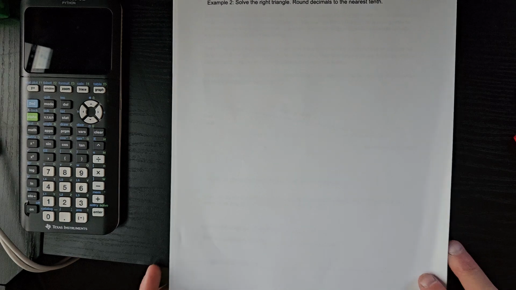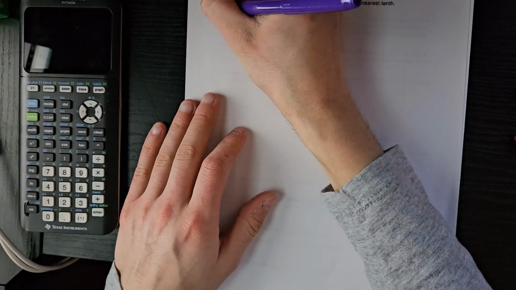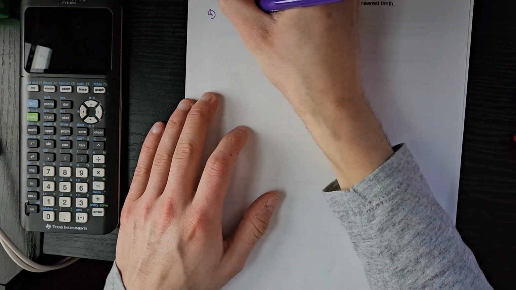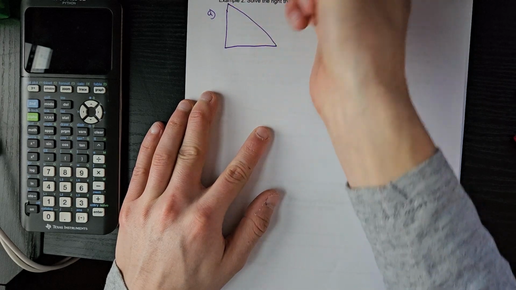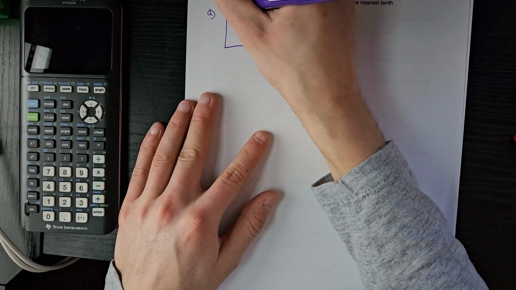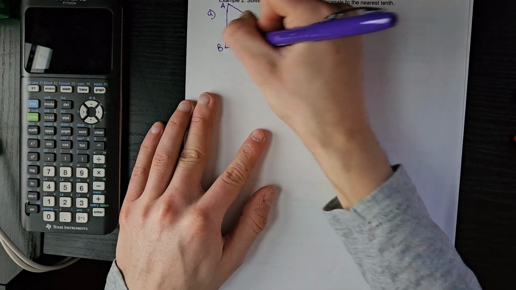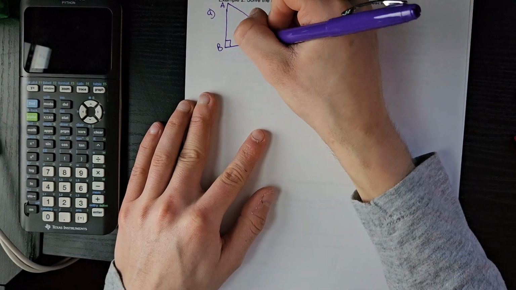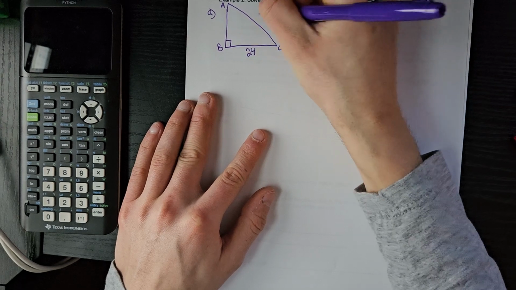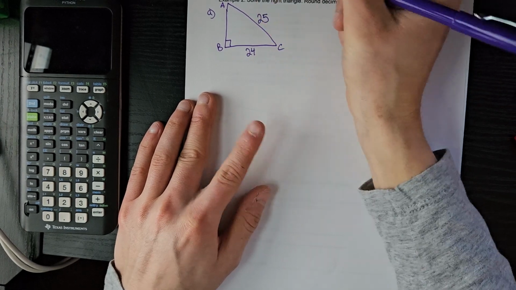And my page is blank because I did not write it out. All right. So, example 1. Let's say we have triangle ABC. This is a right triangle, and I am given the measurements 24 and 25.